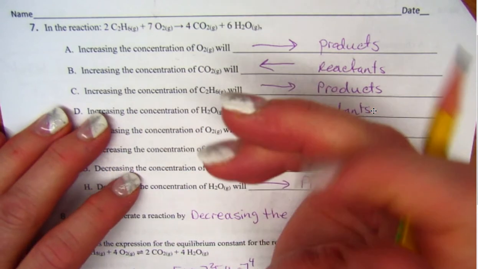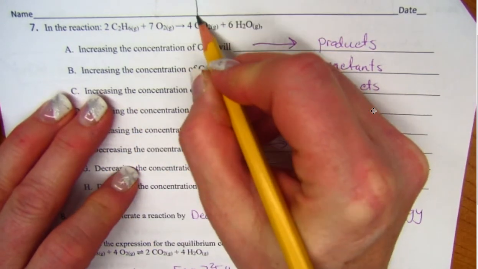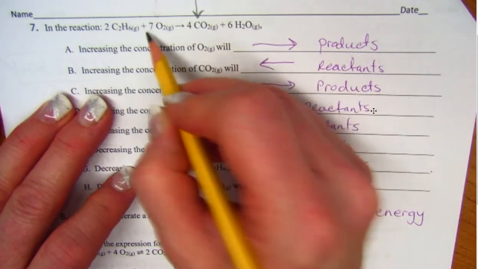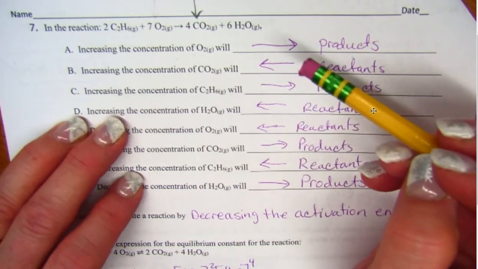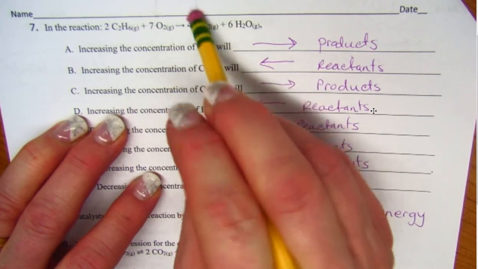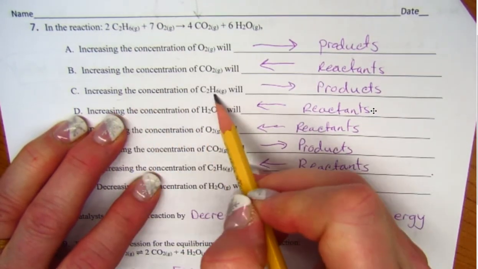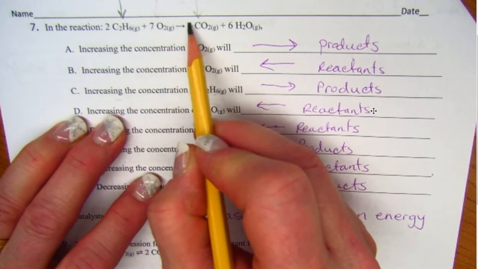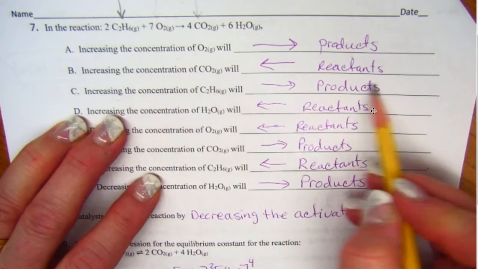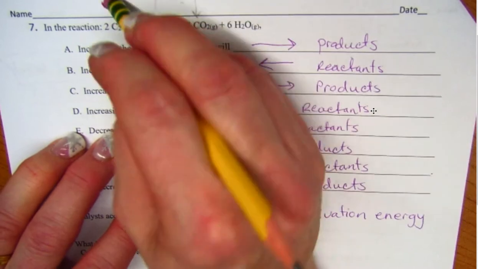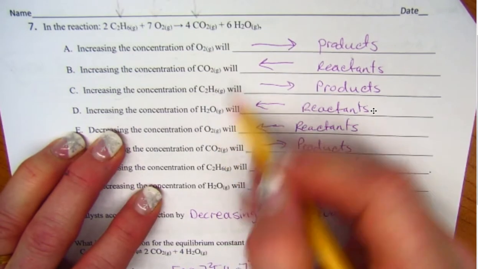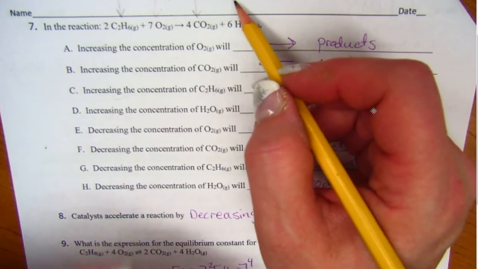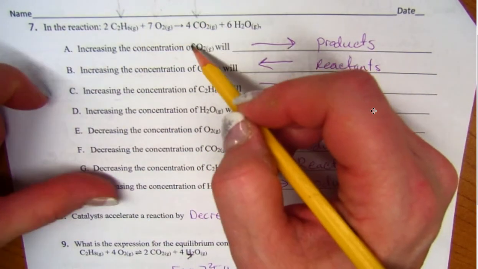We okay? Increase CO2, so I'd be putting more in right here. I have to go away from it across the arrow, so it goes backwards towards the reactant. Next one. Increasing C2H6. Again, I have to go across the arrow. So I'm putting it in, going across the arrow, it goes forward. Next one. Increasing H2. I would write these down. I would take and write it down on my scratch paper, and I would actually draw this out.